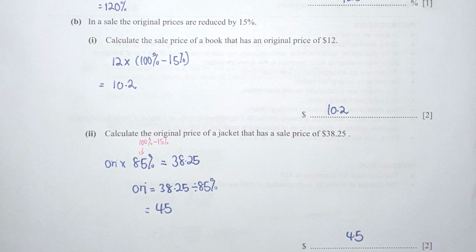As for price number 2, it has a sales price of 38.25. So this follows the discount rate from the front. So original price multiplied with 85%, you get 38.25. So for the original price, after taking 38.25 divided by 85%, it should be 45, which is the original price of this jacket here.